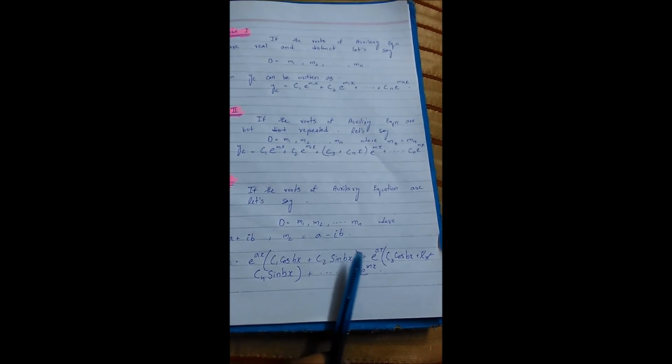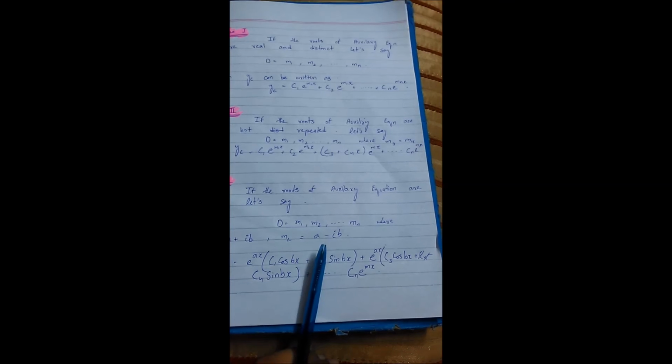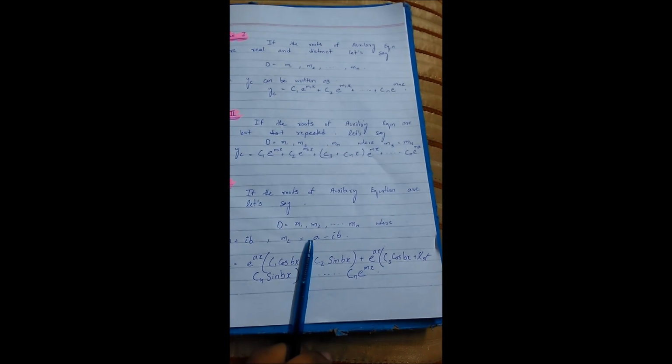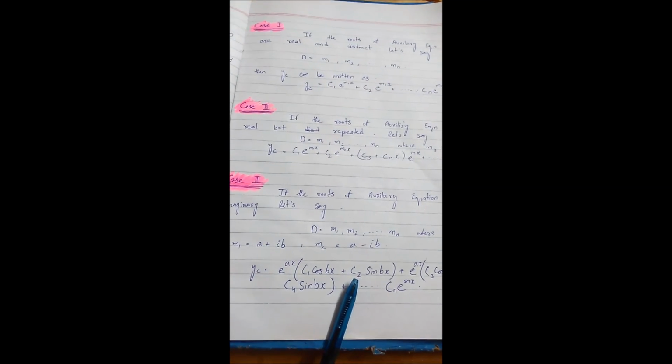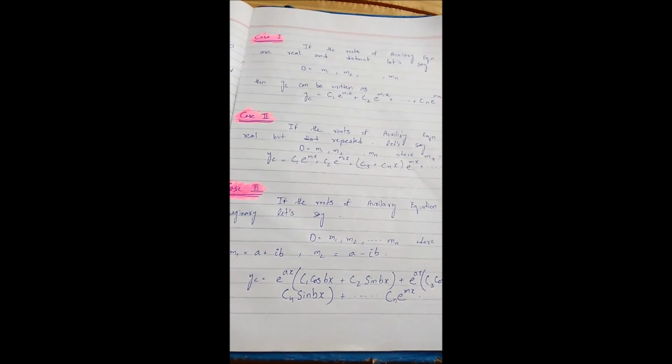Over here you could see that we have taken two constants, c3 and c4, just to define root m2, and similarly c1 and c2 to define root m1. So these are the three cases, and this is how you solve a complementary function. Thank you for your time. Allah Hafiz.